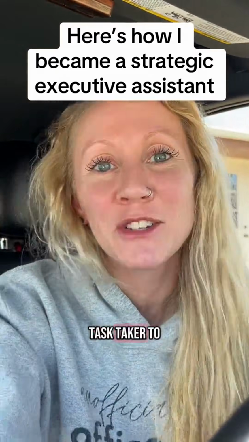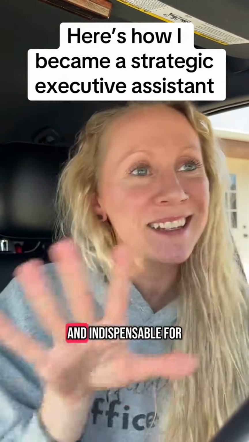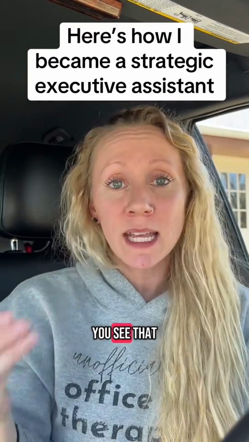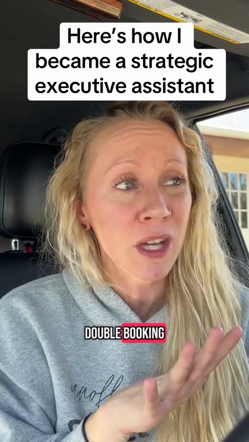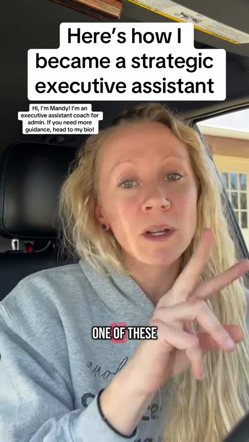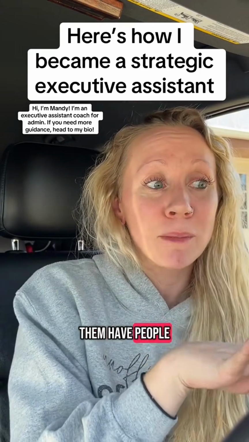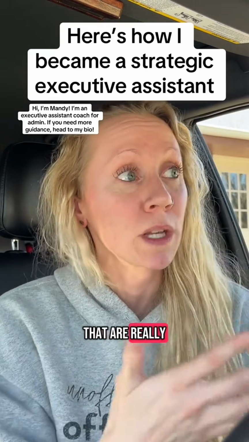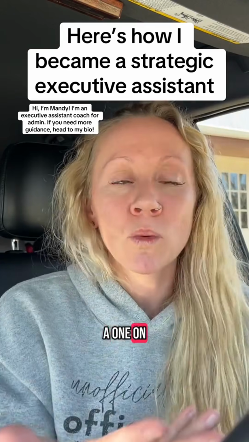So we went from task taker to strategic executive assistant and indispensable for my executive. You see that there's a conflict on the calendar. Maybe it's a double booking. You're like, okay, what can we do here? Which one of these can we move? Does one of them have people that are higher priority or maybe people that are really, really difficult to meet with? Is there maybe a one-on-one that you can move?